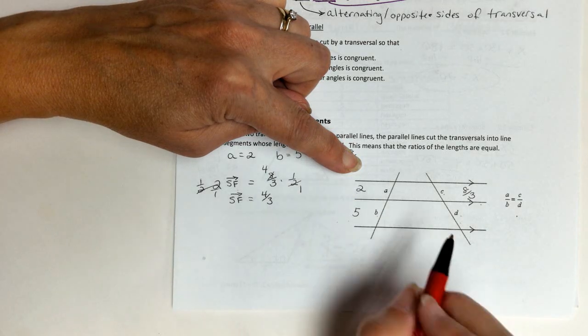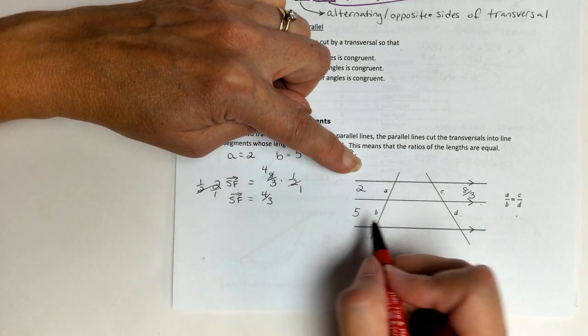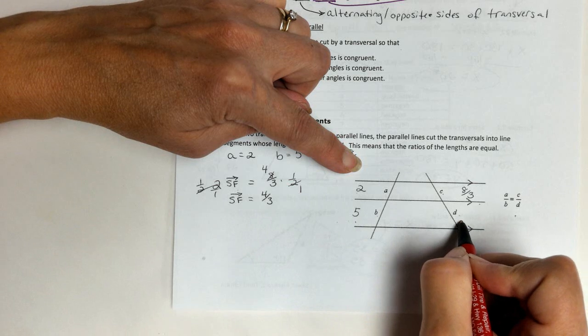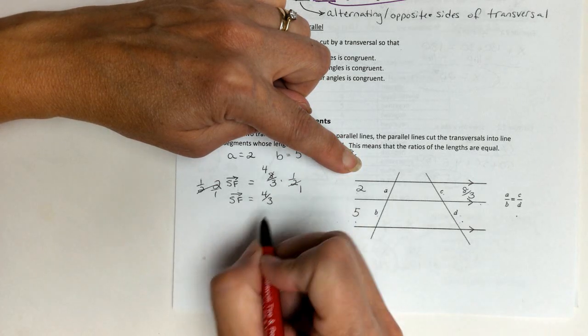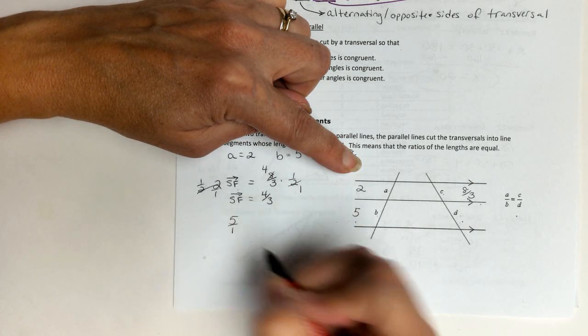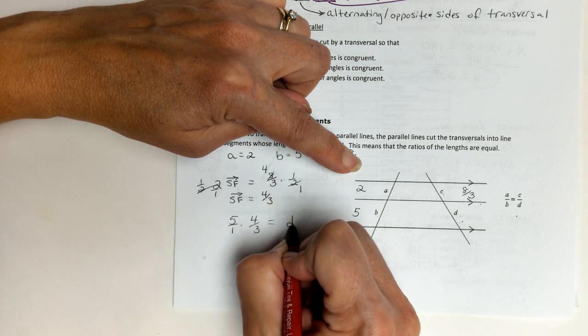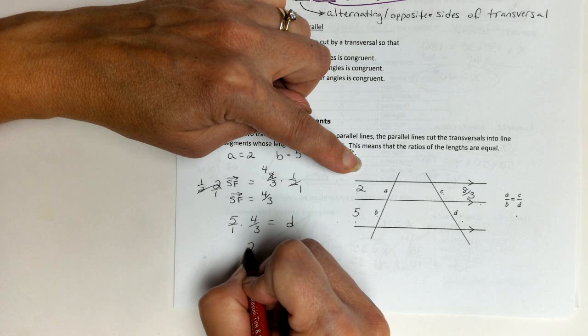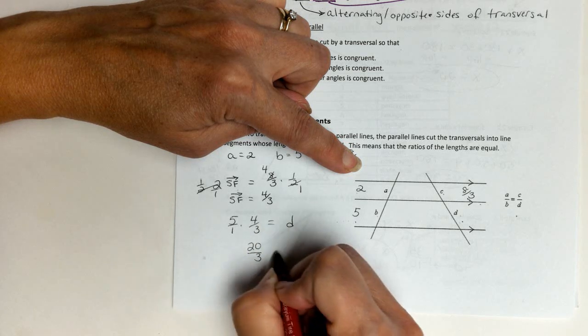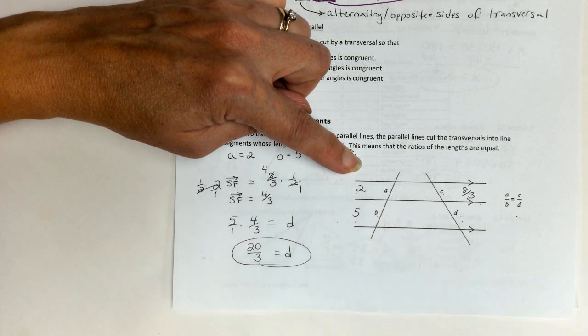Okay, then we're going to multiply the scale factor times this 5, and that'll equal D. Since that's a fraction, I'm going to write 5/1 times my scale factor equals D. Doesn't cancel, just 20/3, and you may leave it in improper form.